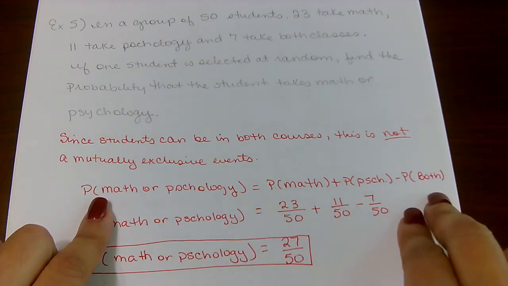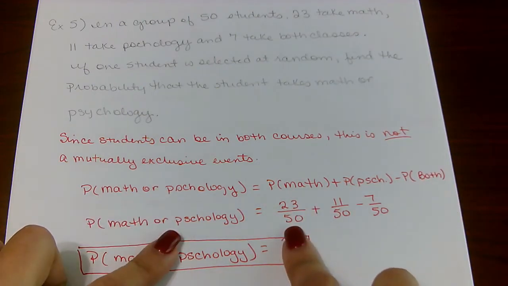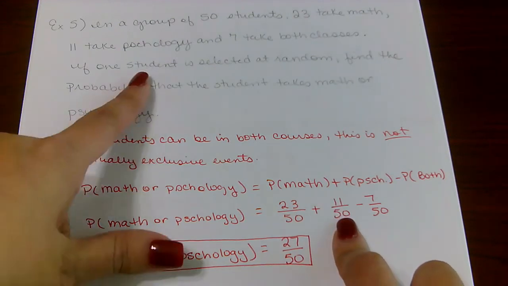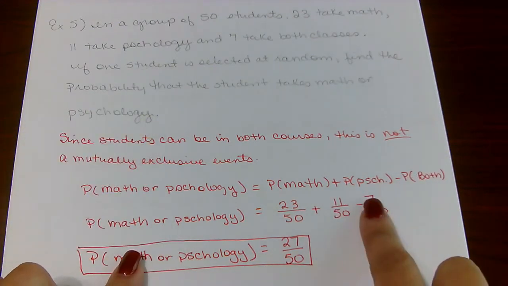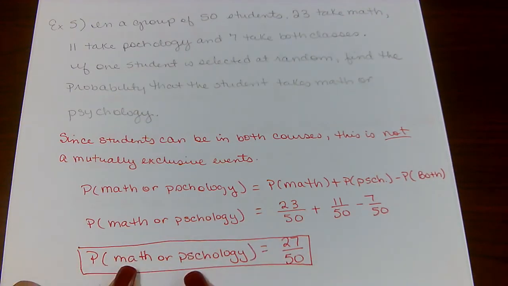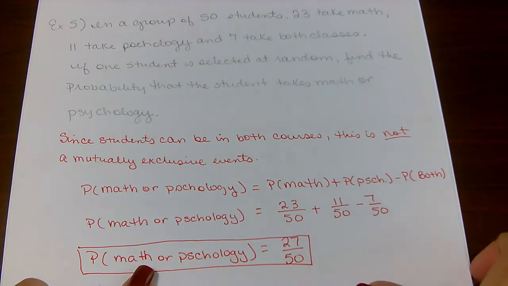So 23 out of 50 are in math, 11 out of 50 are in psychology, and then minus 7 out of 50 are in both. So the probability that the student being selected is in math or psychology is going to be 27 out of 50.